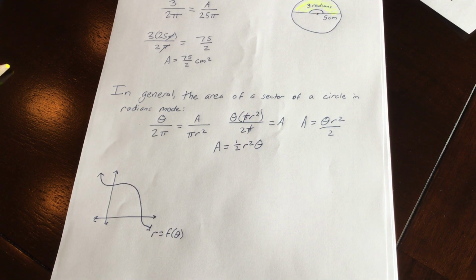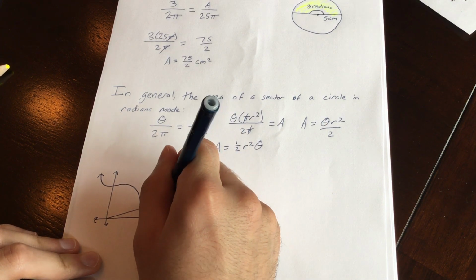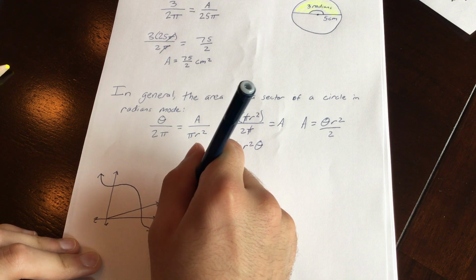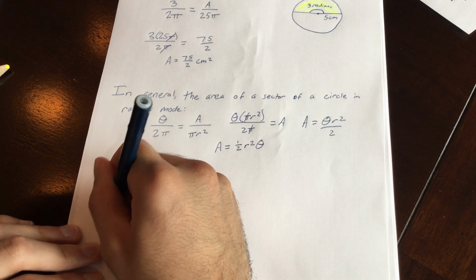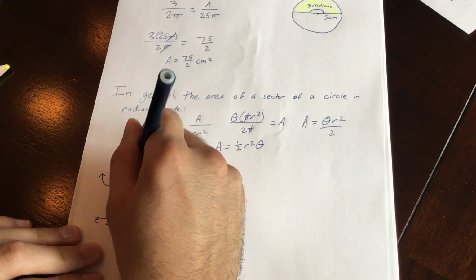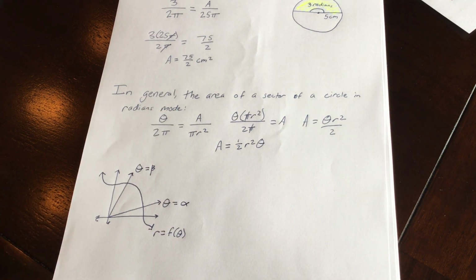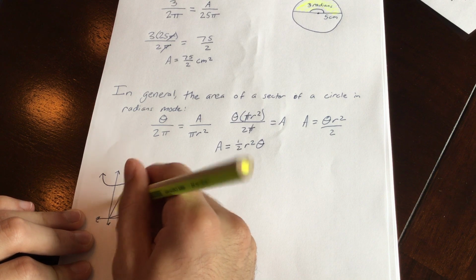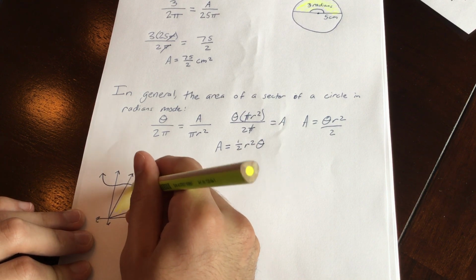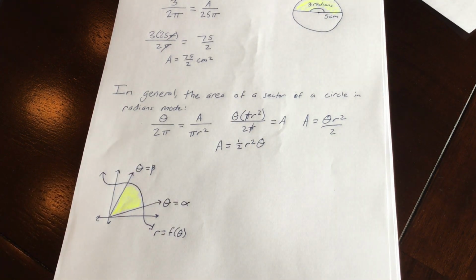And we're going to be finding the area bounded between a ray, which would have an equation theta equals some angle measure, which we'll call alpha, to another ray that would have an equation theta equals some angle measure, which we'll call beta. Our goal is to find the area of the region bounded by the graph of r equals f of theta from alpha to beta.